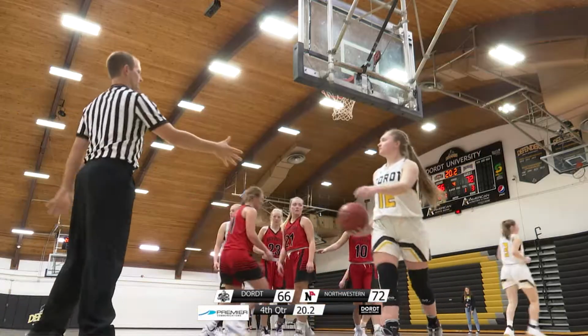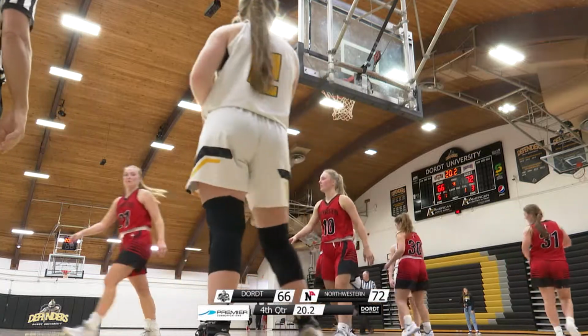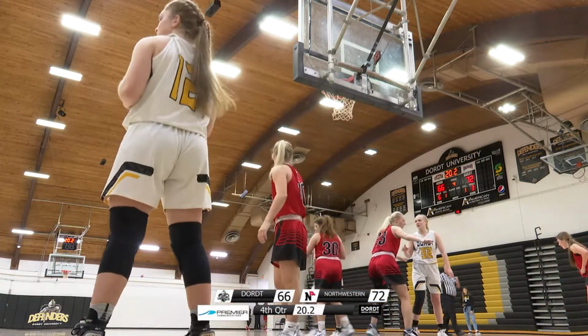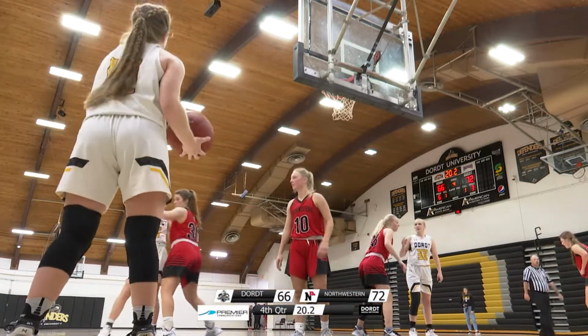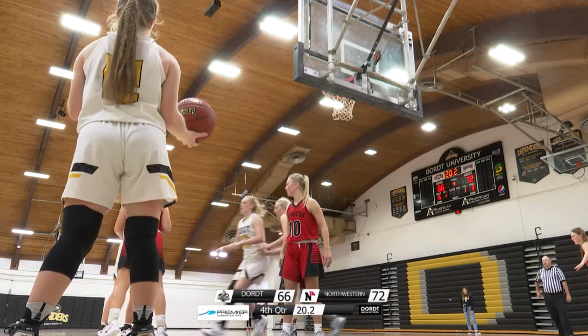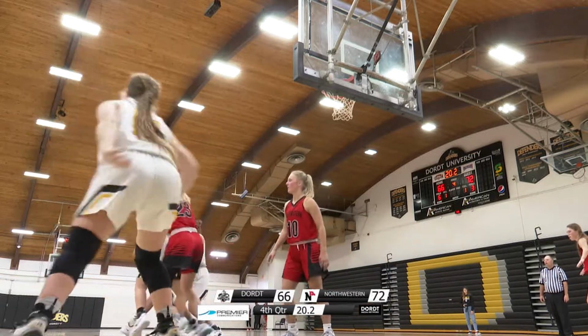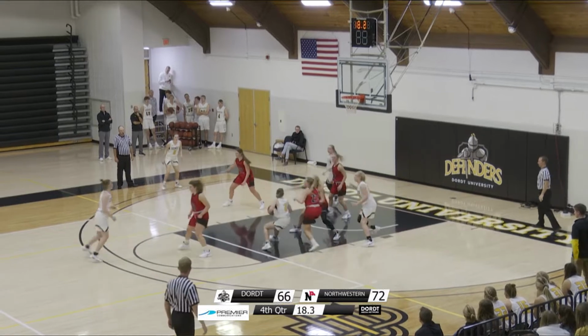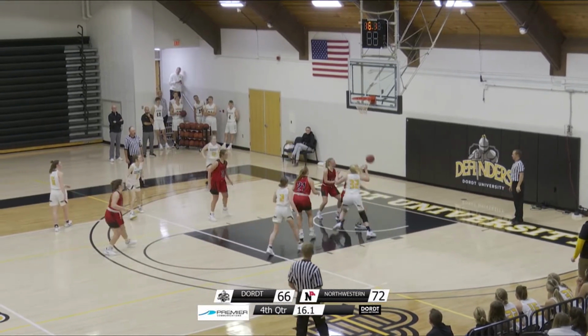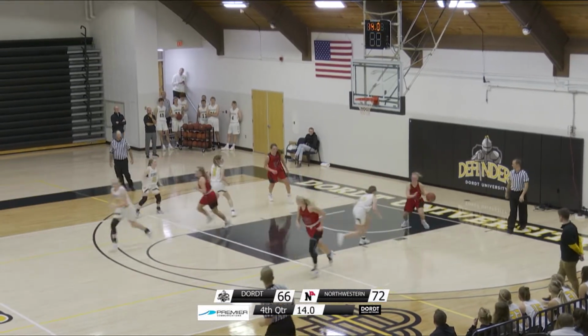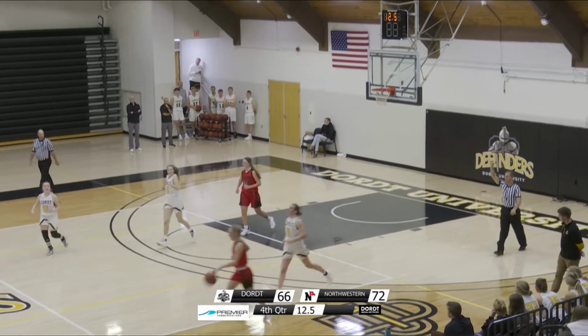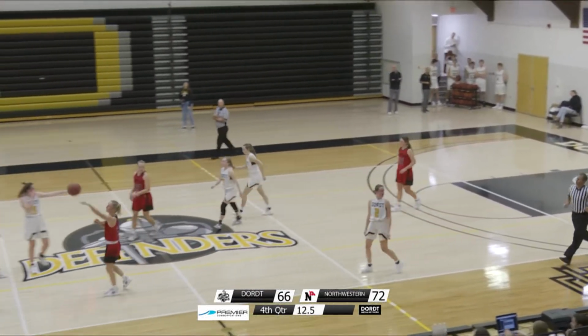Defenders will draw up an inbounds play here. They need a bucket, and they need a bucket quickly. They find themselves down 6 here. Sievers near side. Sievers dribbles in. From the corner, no good. Air ball that time, and Anderson will get the rebound. She's fouled with 12.5 remaining.